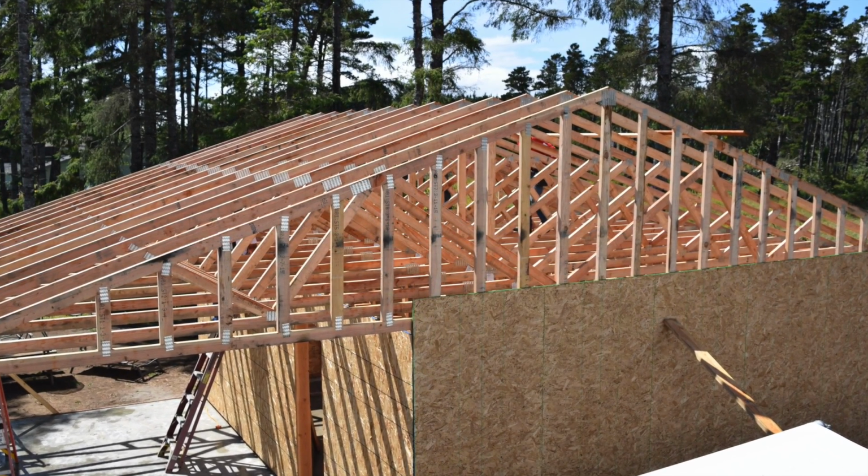You get the truss plans, which is very important because you have to have engineered truss plans to get your permit to build a house, and so that's included in here.